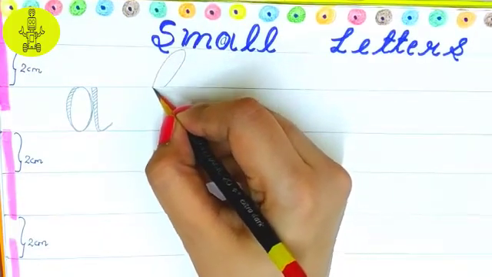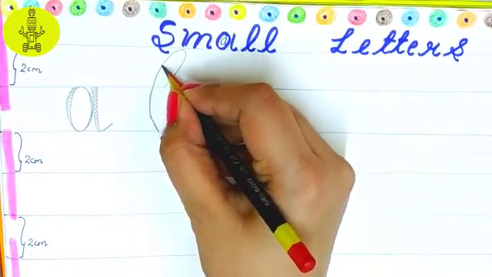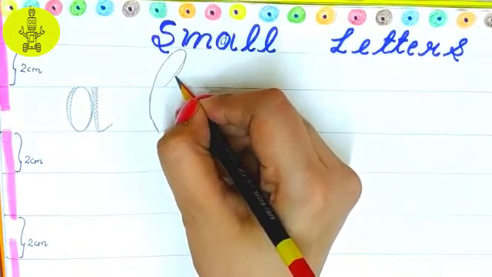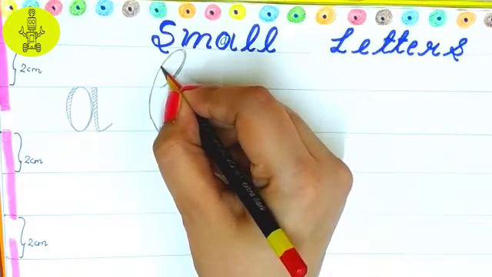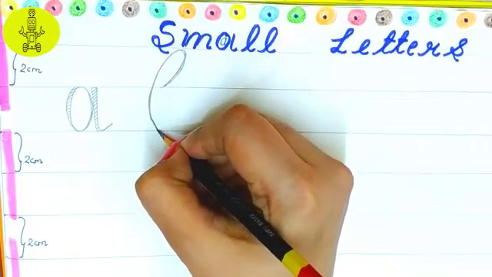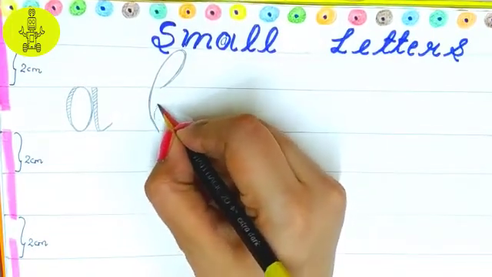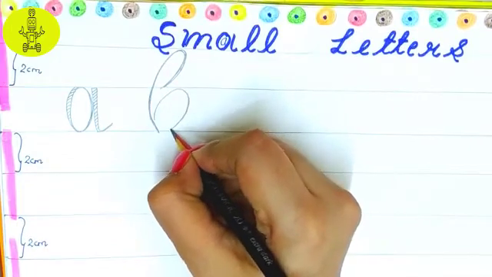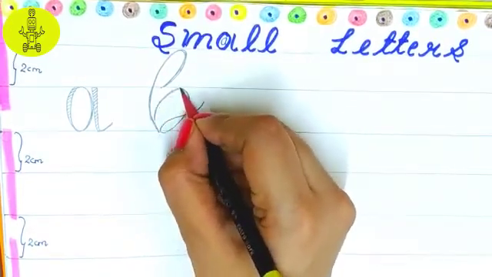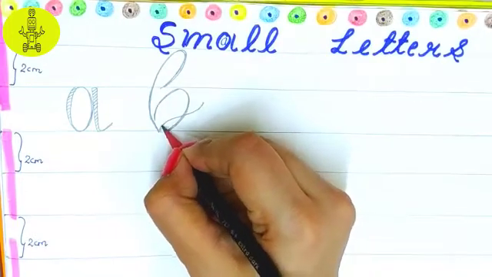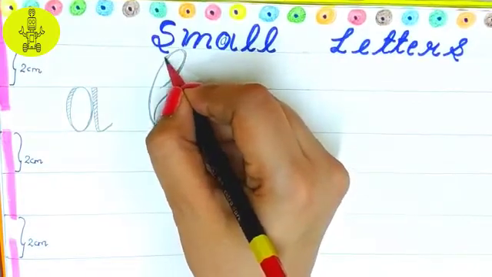Now letter b, for letter b what you have to do is just make a loop, an upward loop. Okay, so this was an upward loop. If you don't understand the upward loop, you can just refer to the last video or my worksheets so that you can know the strokes. Now this is b. Good.